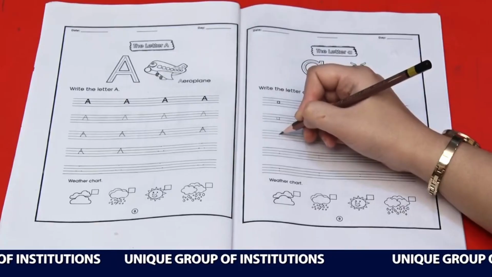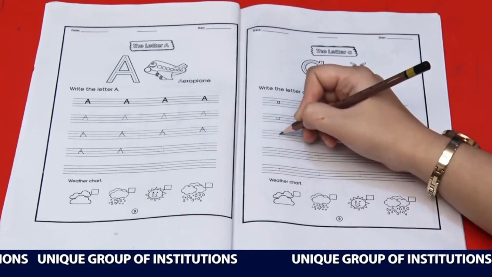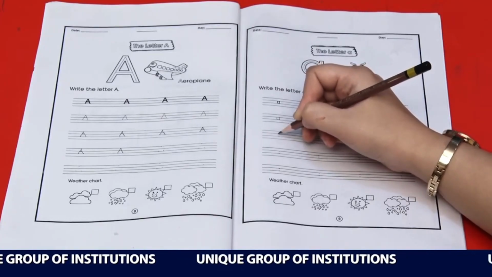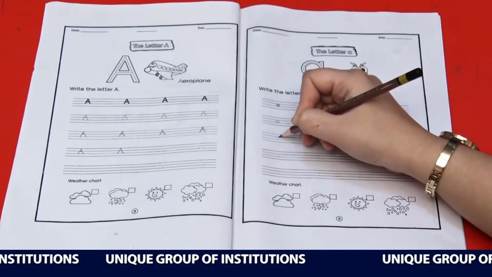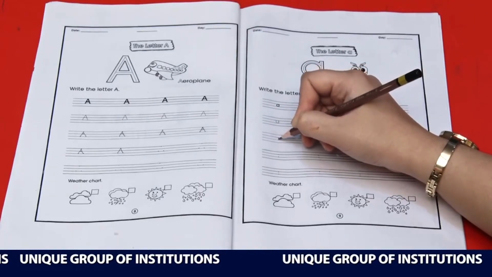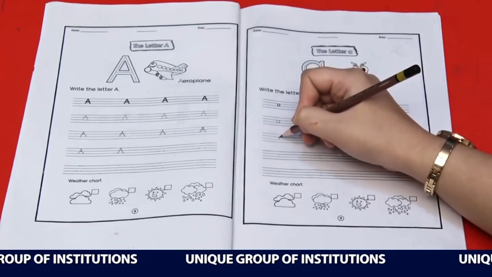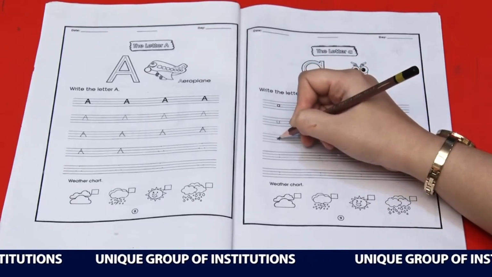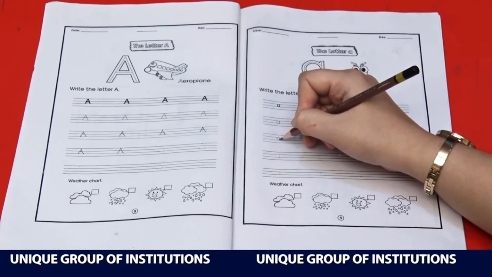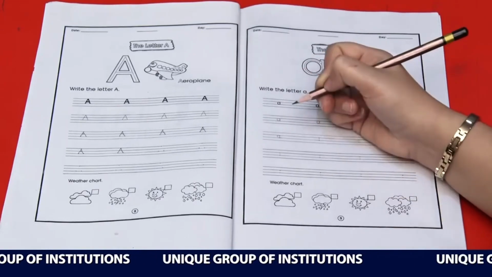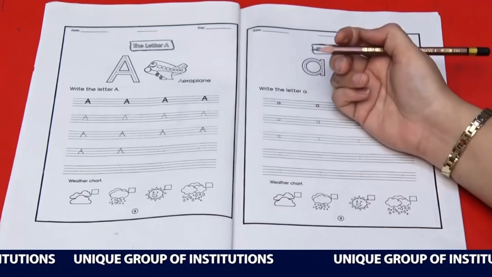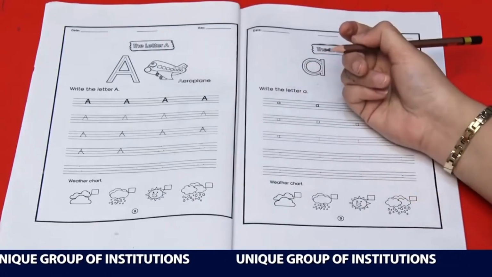Let's start writing small a. You can see two dots on these lines. These are on the middle two lines, the line number 2 and the line number 3. So we have to make a standing line first. Then we will make a curve from the second line, go down, down, down and touch the third line and gently bring it forward. This is small a.